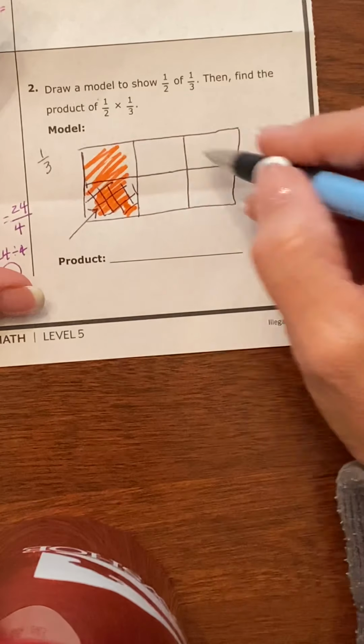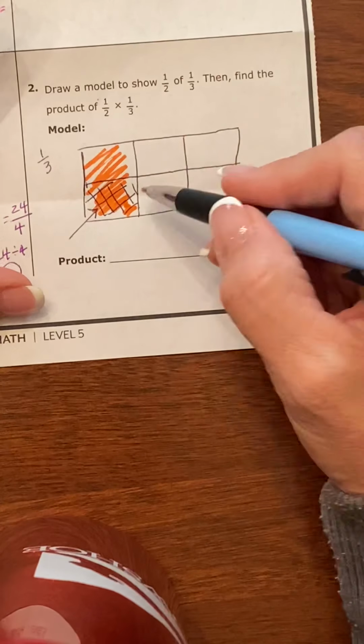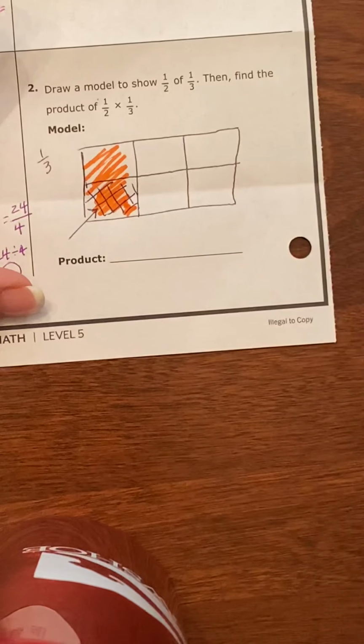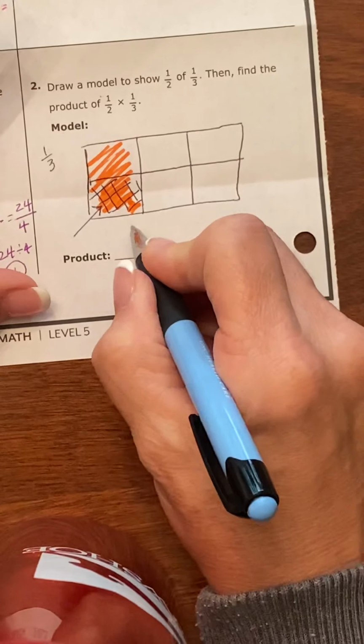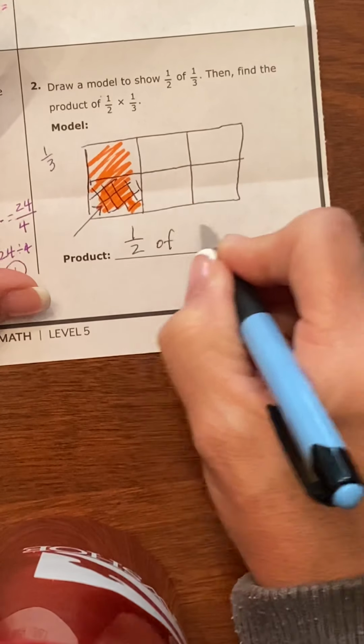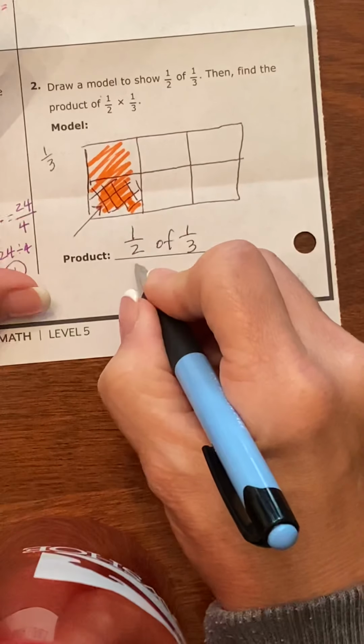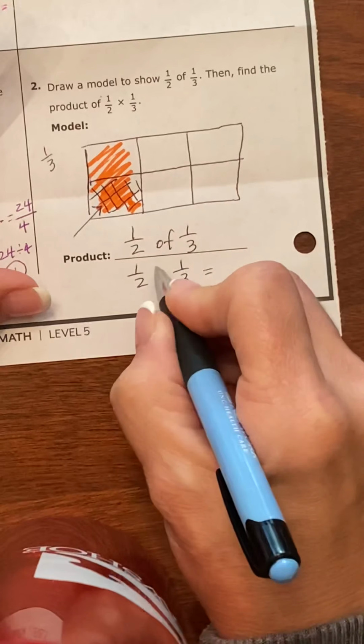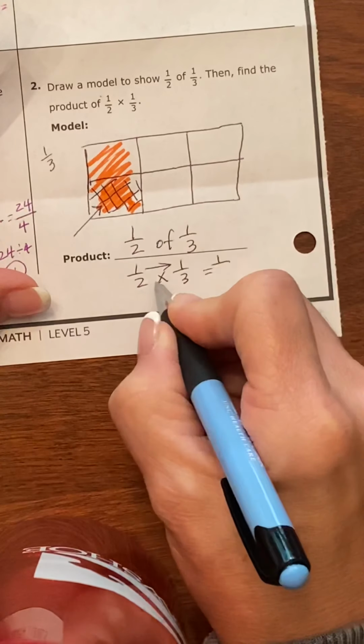So of the original drawing, our answer is going to be 1/6. Of the original drawing, what's hashtagged and orange? 1/6. So 1/2 of 1/3 is 1/2 times 1/3, which equals 1/6.